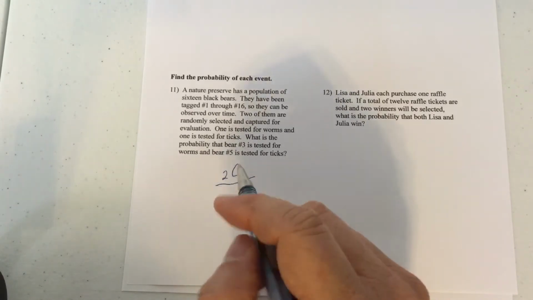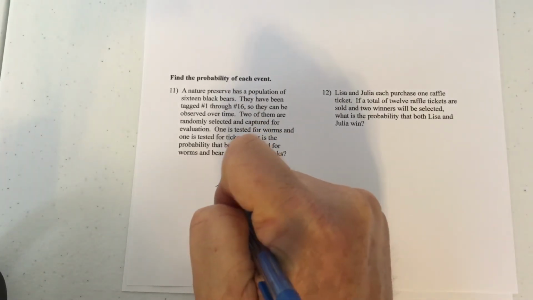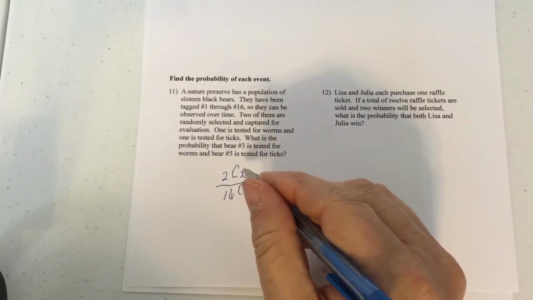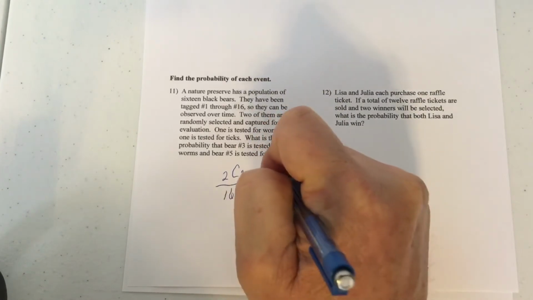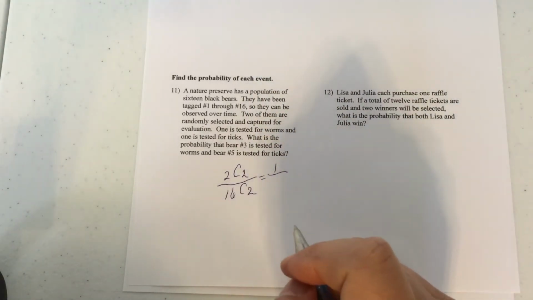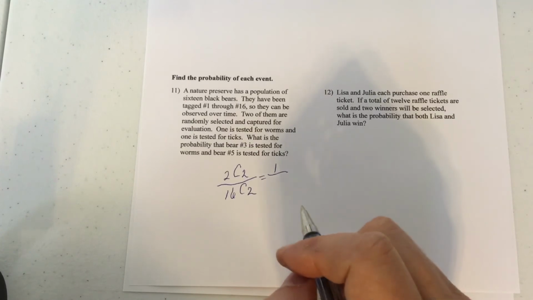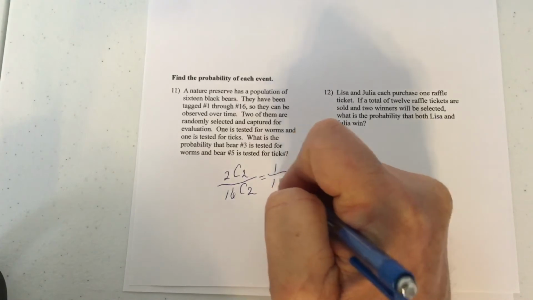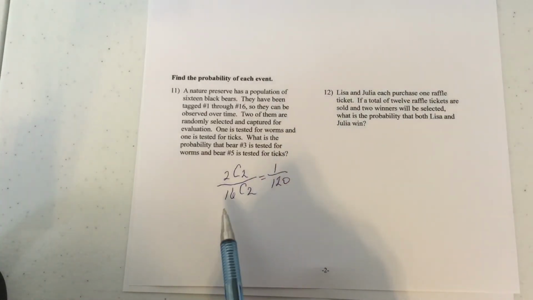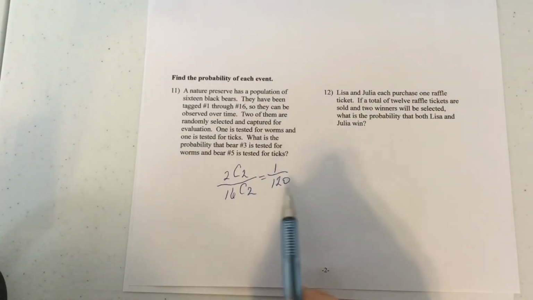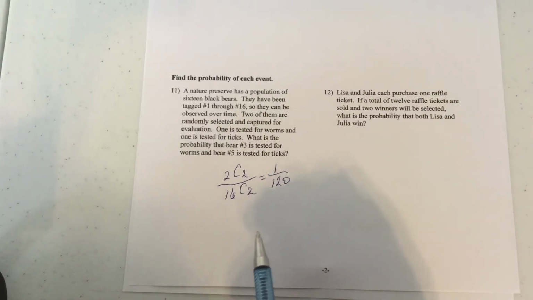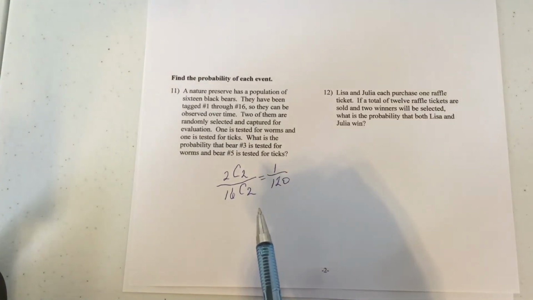And then we have 16 bears and we're selecting 2. So the number of ways that they can be selected really turns out to be 1 for bear 3 for worms and bear 5 for ticks, and 16C2. So 16 bears and we're selecting any 2, there's 120 different ways, so our probability is 1 out of 120. So that's a combination one, finding the probability.